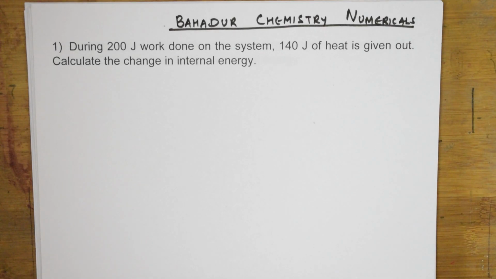Welcome back, students, to one more series of your Bahadur Chemistry numericals. I've done a series of NCERT numericals. Let's see the Bahadur Chemistry so that your complete analysis will be over. The reason for me doing the numericals immediately after the concept is so you'll have an idea where to apply which formula. Let's read this question.